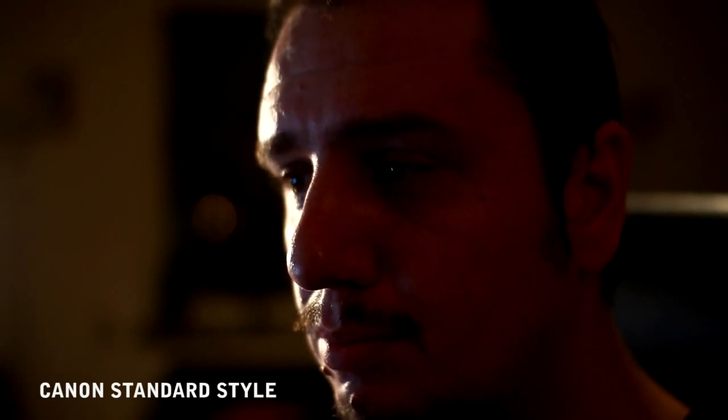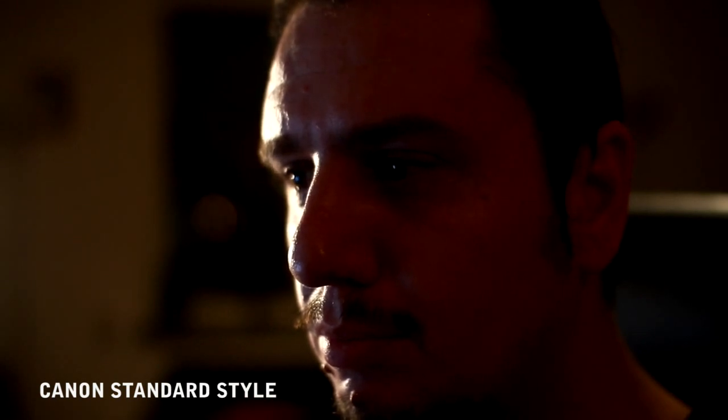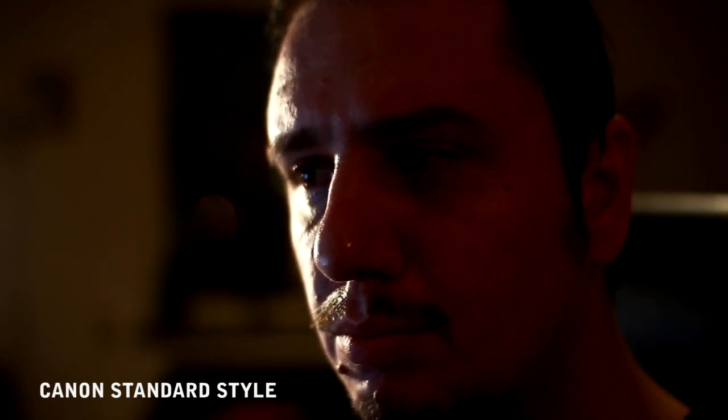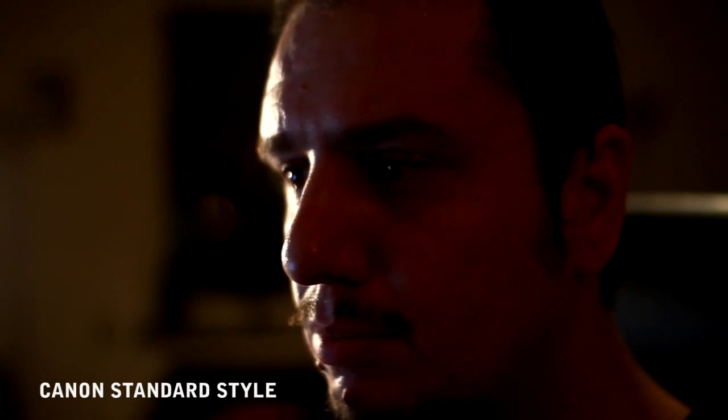As you can see, we have some severe overexposure on one side and underexposure on the other. Almost all the detail in the affected areas has been lost. Despite the incredibly beautiful subject, this is not a very good scene. Now this was filmed using the Canon standard picture style.